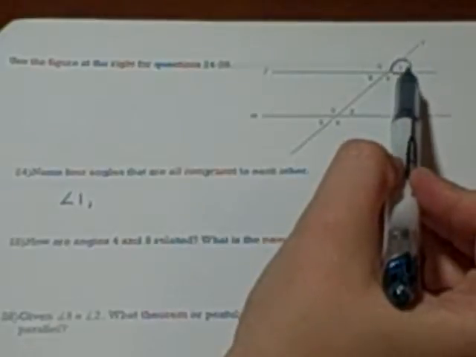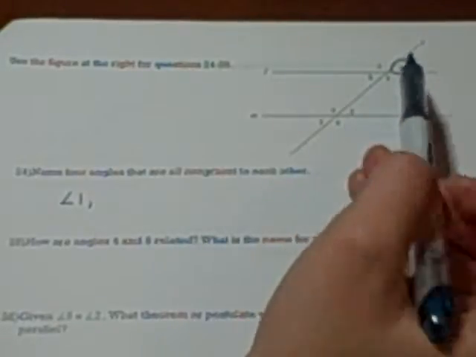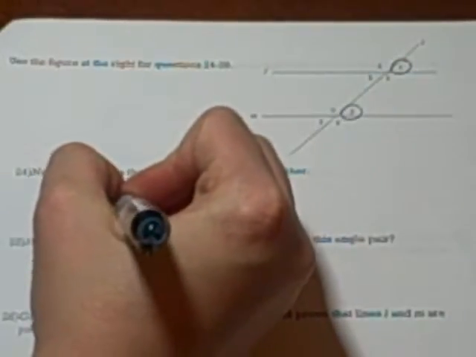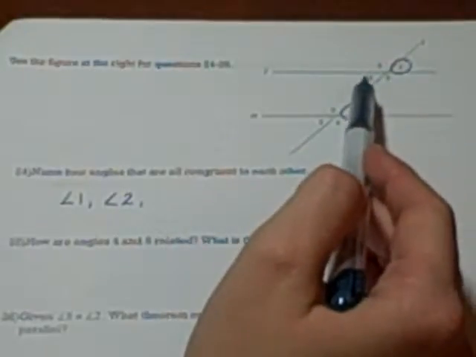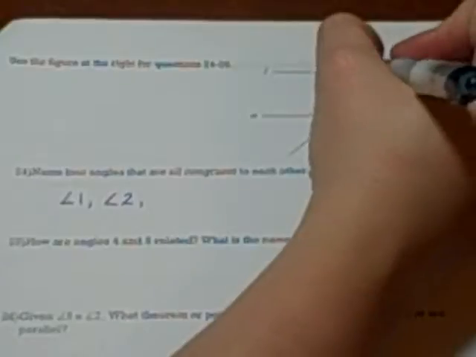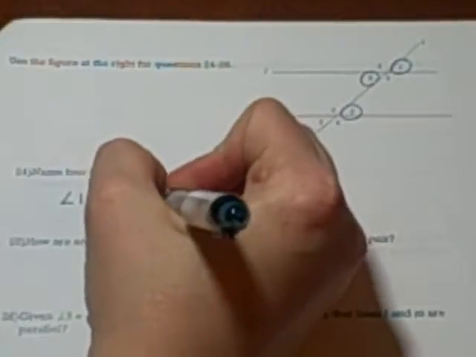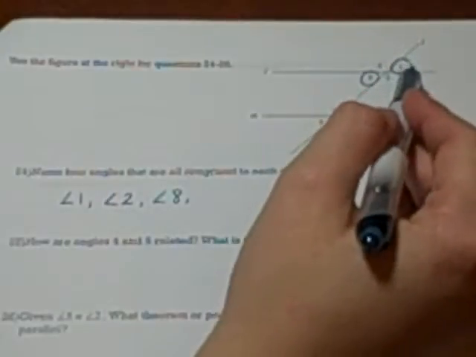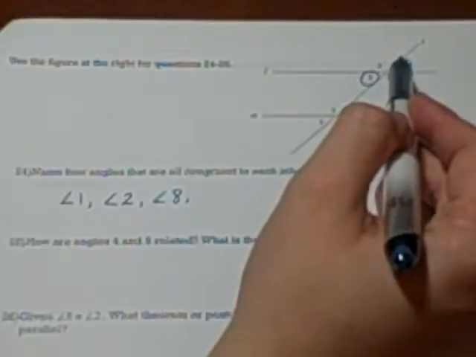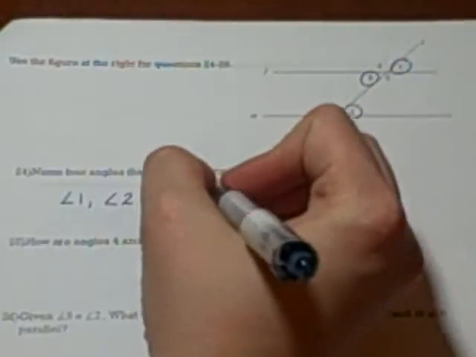For example, I would look next and see this angle 2 here. Angle 2 is corresponding with angle 1. So I know that that one is congruent. Then going back to angle 1, if I go directly across from it to angle 8, angles 1 and 8 are vertical angles, so I know that those have to be congruent. And then angle 1 and angle 5 are alternate exterior angles, so those ones are also congruent.